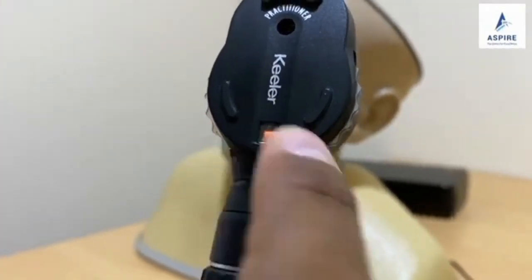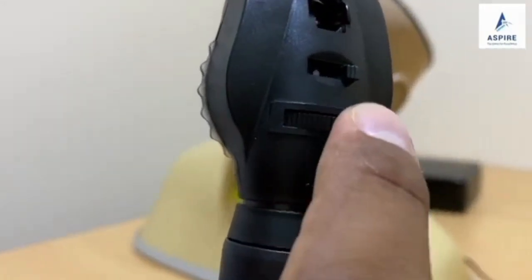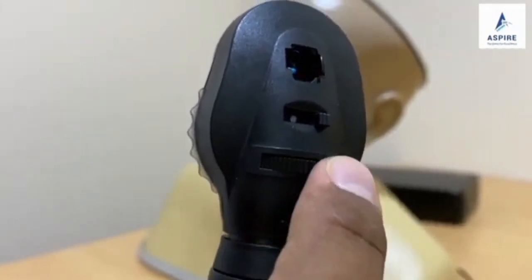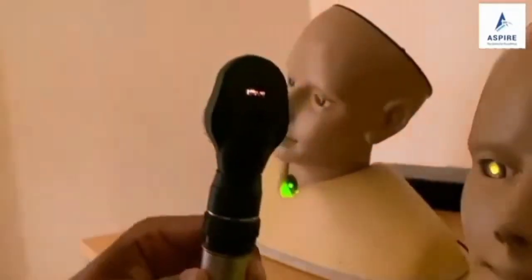number 0, right? And the third one, there is another dial here. This you have to be very careful, this one. So when you move this, you will be able to get different settings of this ophthalmoscope. I'll show it to you now. So as you can see, now the light is off because you will be doing this examination in a dark room only. So switch it on, switch it off. Here you can just set it on 0.